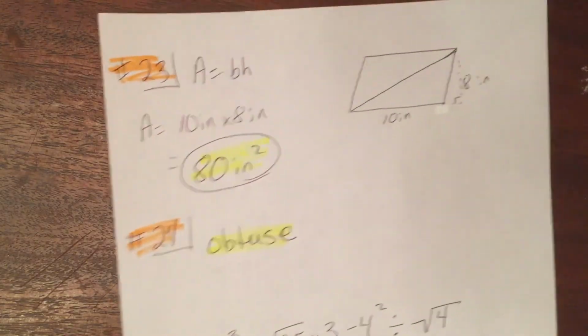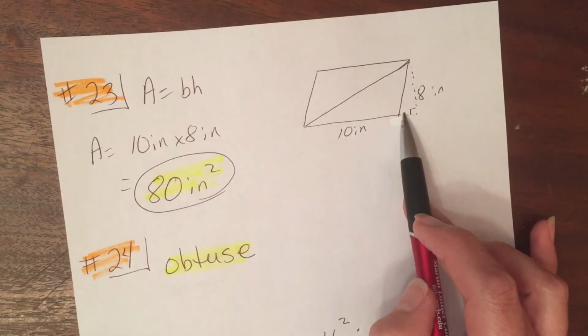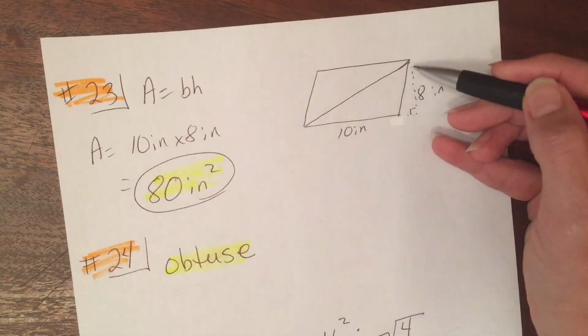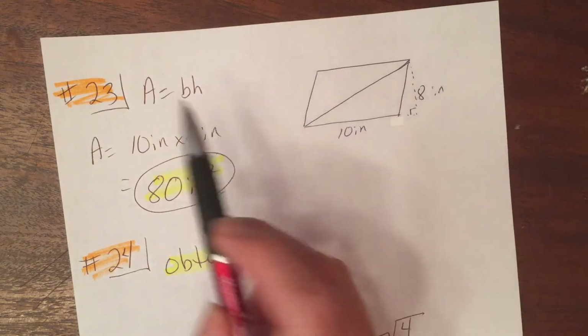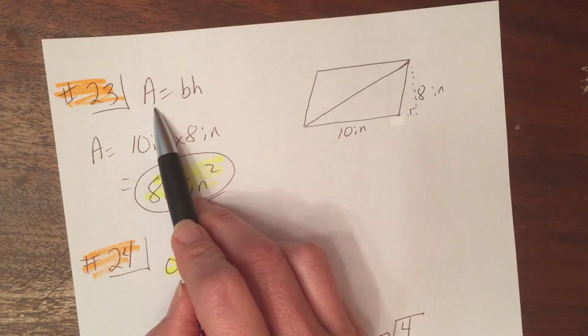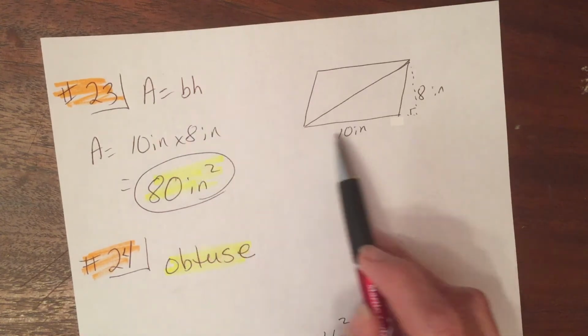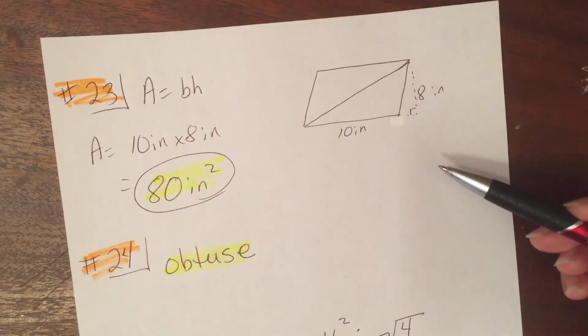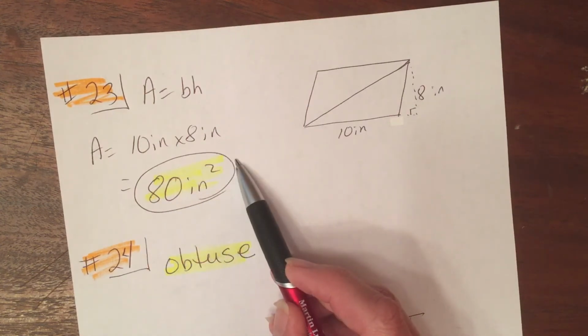Number 23. We have this parallelogram that they gave us, okay? So it measured 10 on this side. We don't know what this side measured, but they gave us a height of 8. They wanted us to find the area. Well, the formula for area of a parallelogram, area equals base times height. Here's my base, here's my height. 10 inches times 8 inches is 80 inches squared.